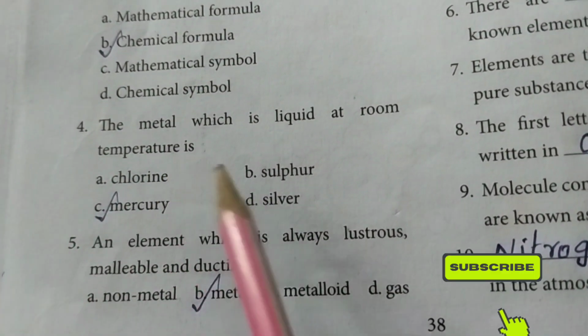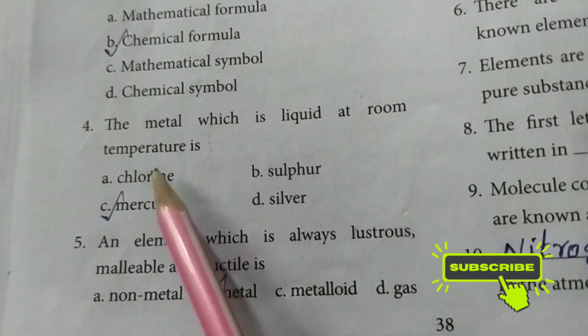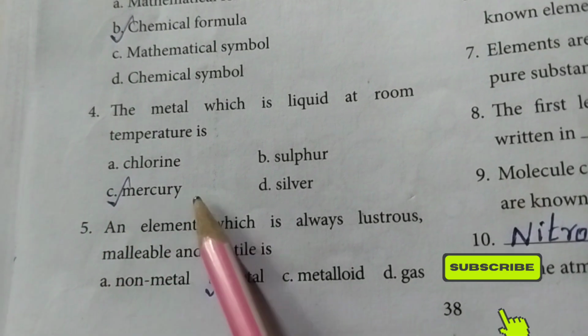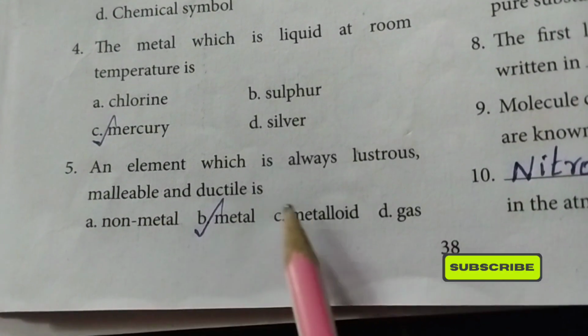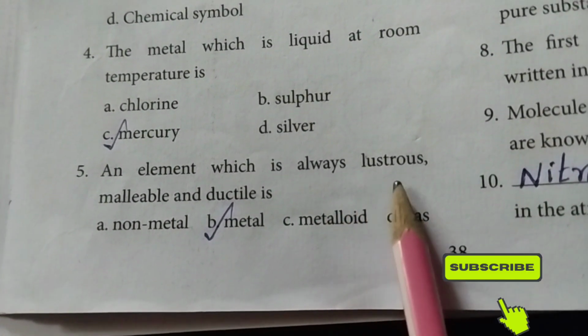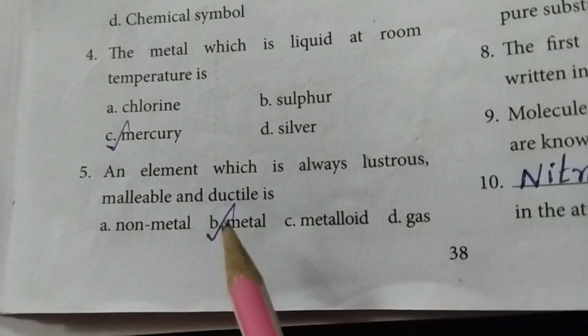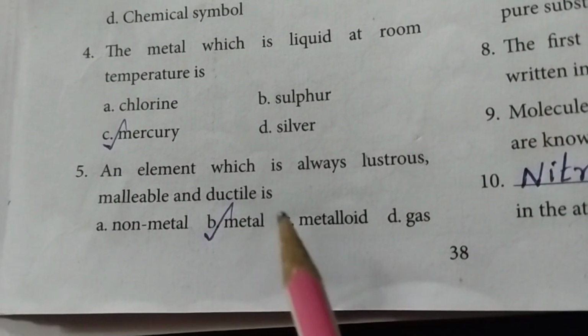Fourth one, the metal which is liquid at room temperature is option C, mercury. Fifth one, an element which is always lustrous, malleable and ductile is option B, answer metal.